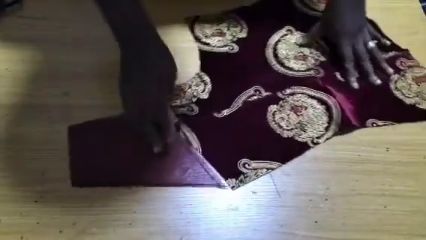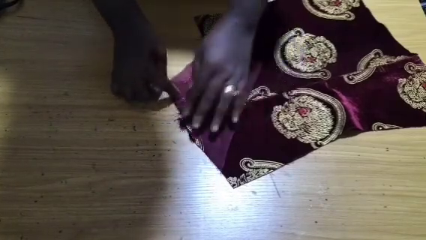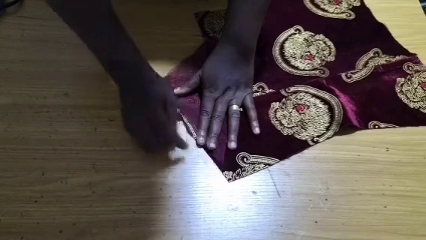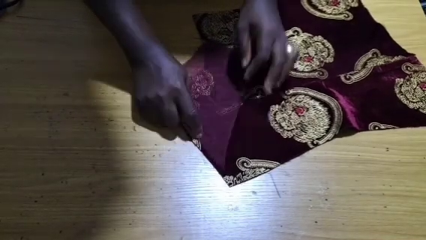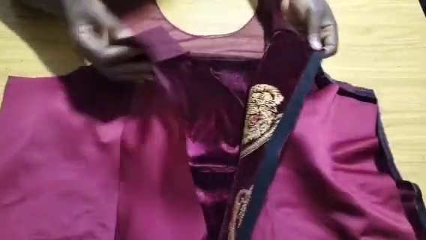Next, I'm going to sew this yoke, the back yoke. I'm going to sew it from the beginning here. Remember we gave about 1/2 inch, so you should have 1.5 inch here. So I'll sew and turn it with lining and top stitch. I'm done sewing the yoke.